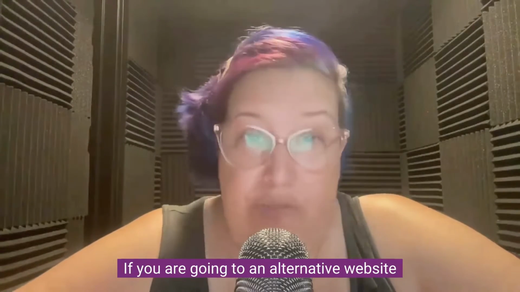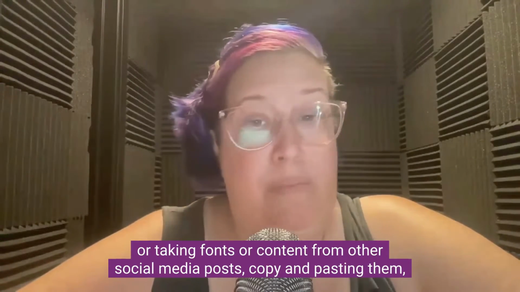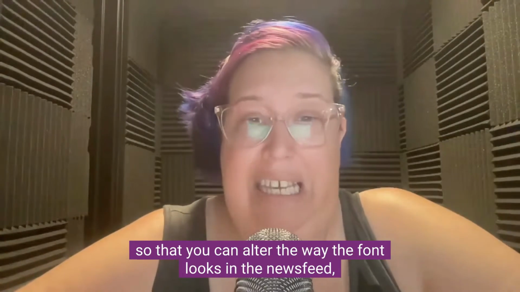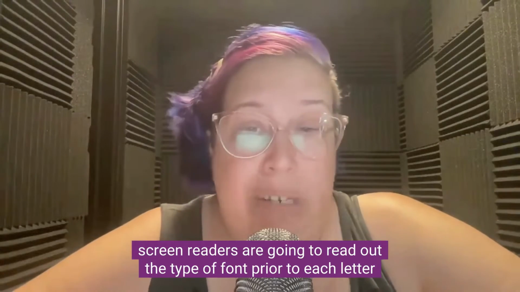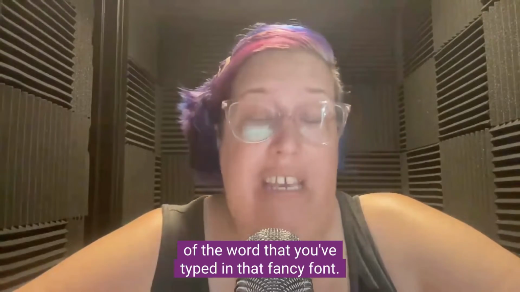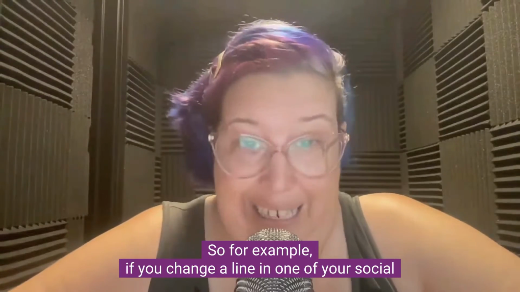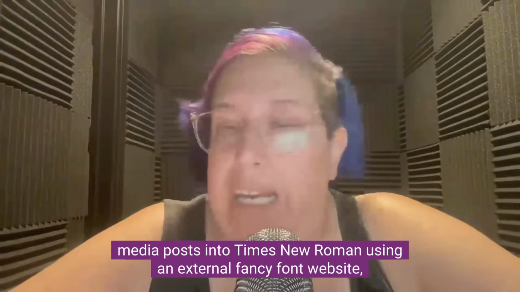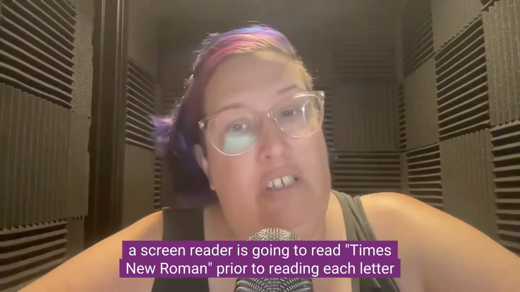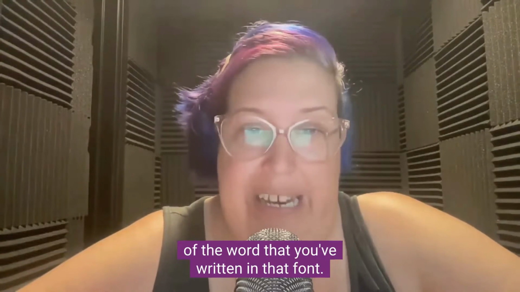If you are going to an alternative website or taking fonts or content from other social media posts, copy and pasting them so that you can alter the way the font looks in the newsfeed, screen readers are going to read out the type of font prior to each letter of the word that you've typed in that fancy font. So, for example, if you change a line in one of your social media posts into Times New Roman using an external fancy font website, a screen reader is going to read Times New Roman prior to reading each letter of the word that you've written in that font.